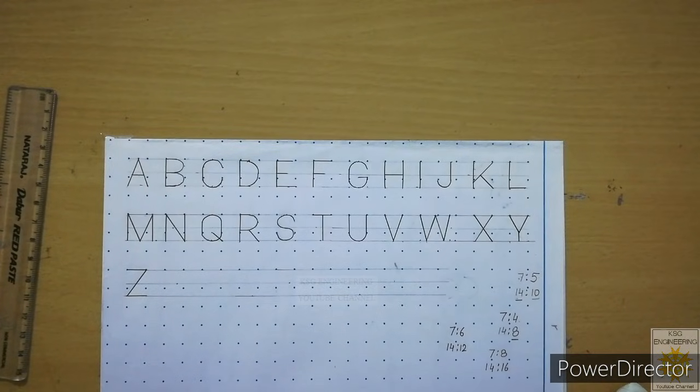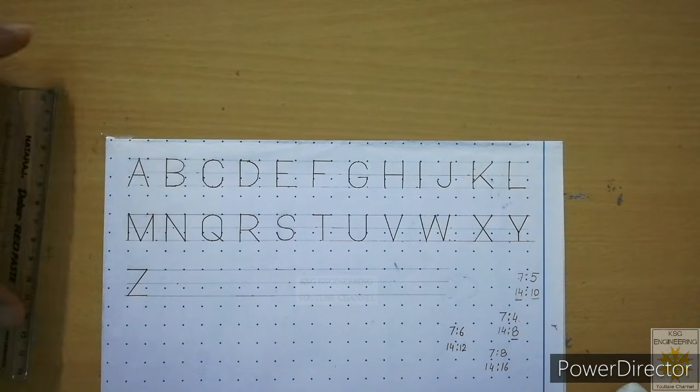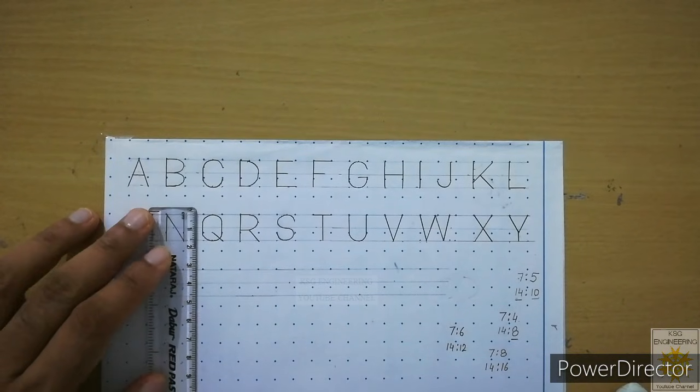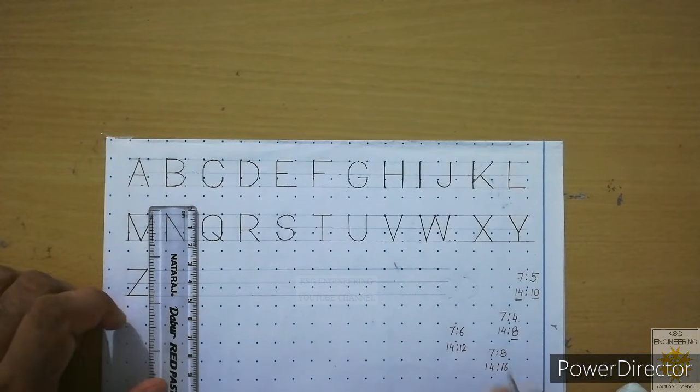Now let us discuss about numerals. So let us start with numeral 1. So let me discuss the shapes of all the numerals one by one. So in case of numeral 1, the ratio is 7:3. So right now we are taking height as 14, so it will become 14:6.